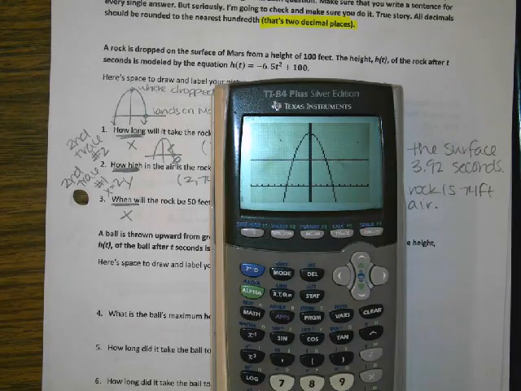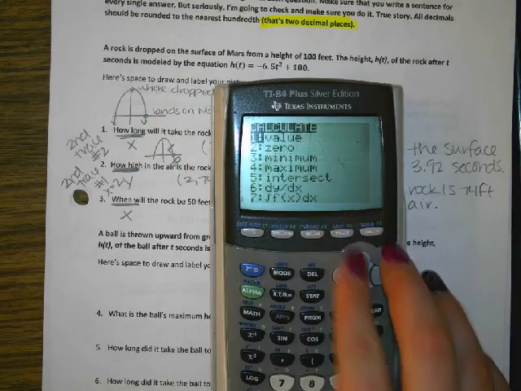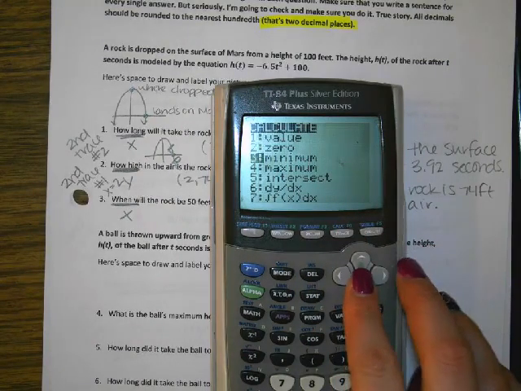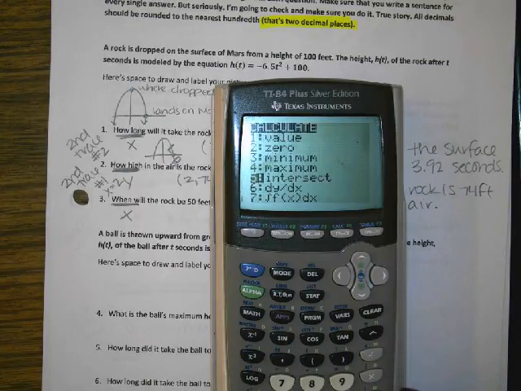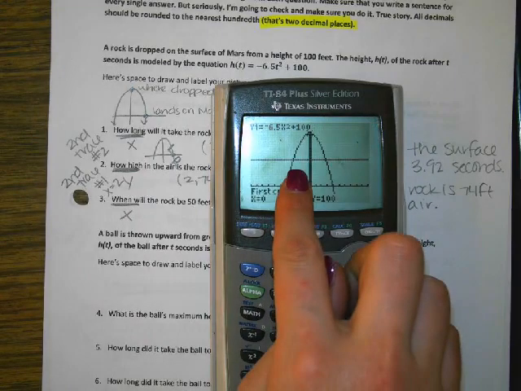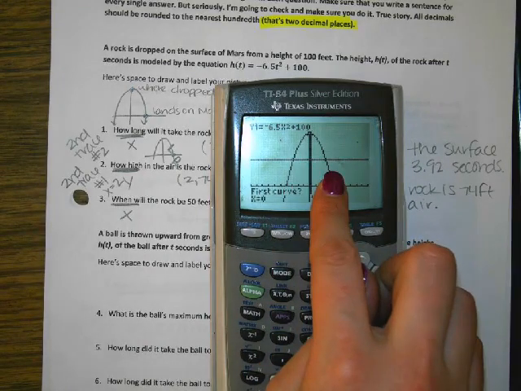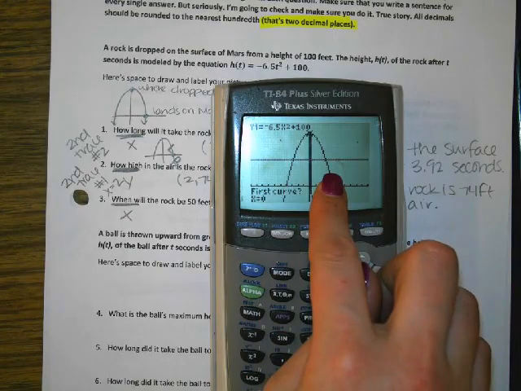And we do second trace. We're looking for where those lines cross each other. And am I looking for the one on the left or the one on the right? One on the right. Do we need both of them or just one of them? Just one.